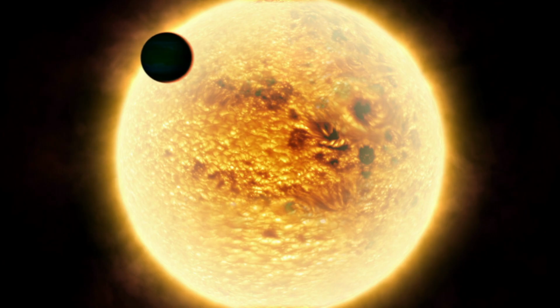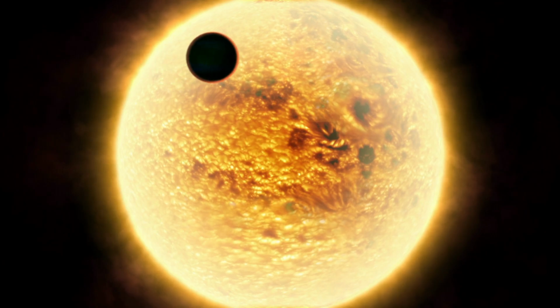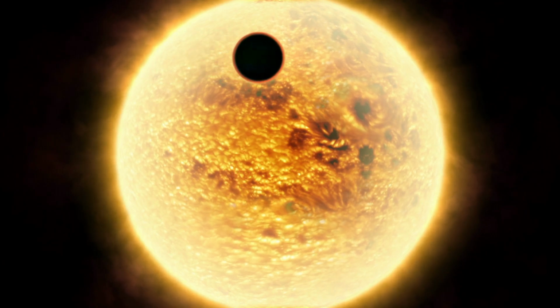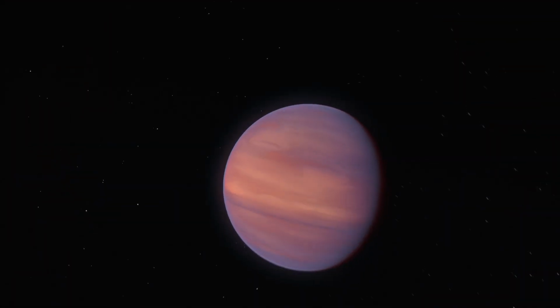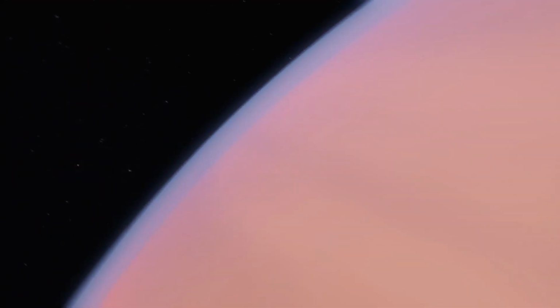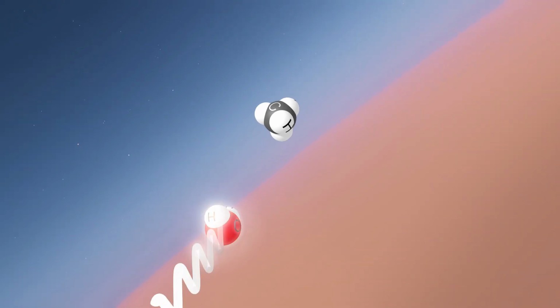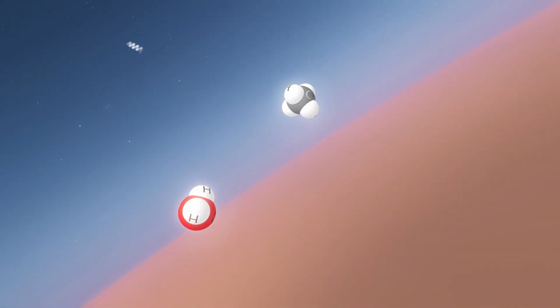The exoplanets are studied as they pass in front of their host star, as seen from Earth, when chemicals in their atmosphere leave their telltale signature in the spectra by filtering out certain wavelengths of starlight.